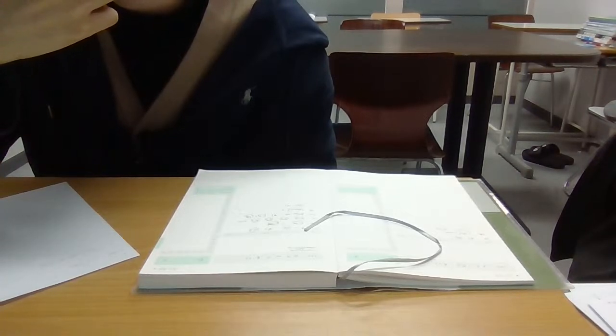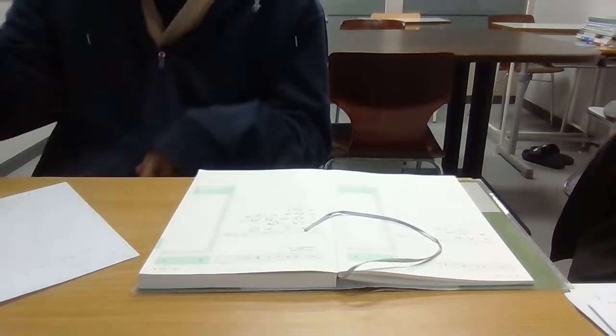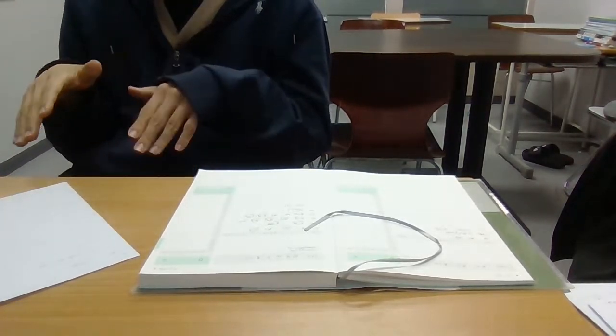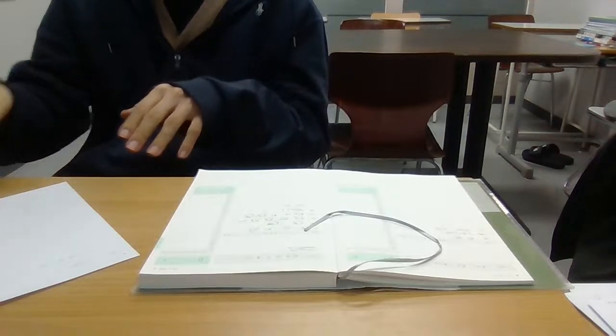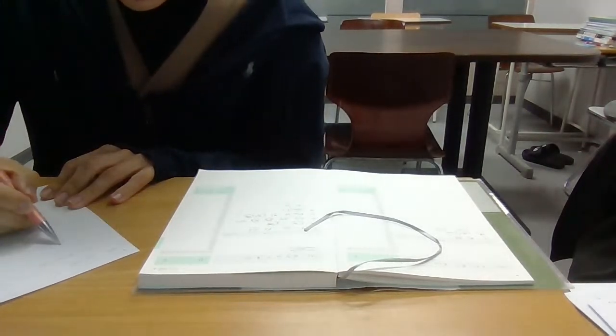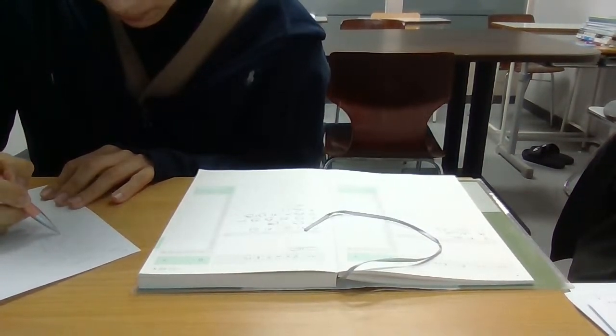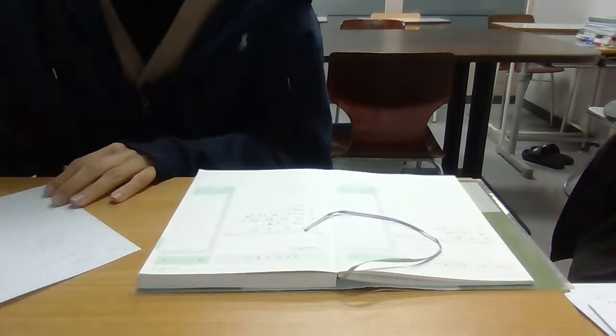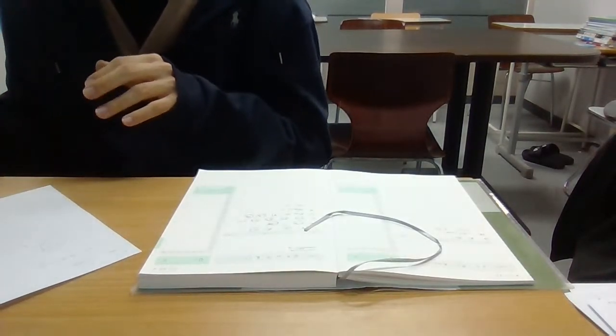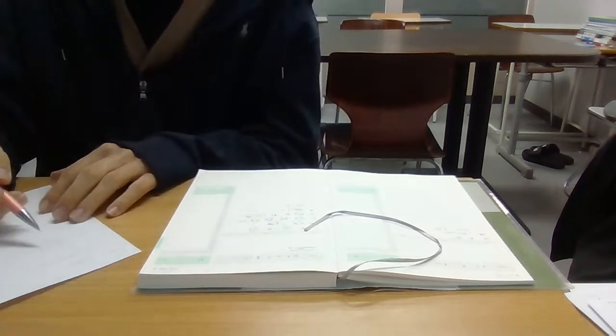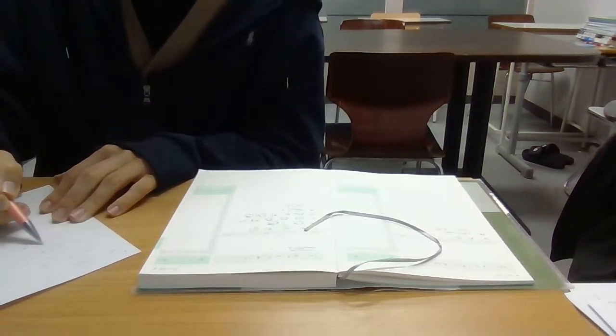If I color three faces of a cube red and the other face is blue, how many distinguishable colorings are there? So cubes are symmetric at first. I can place it in any way that I like. It doesn't matter if I set the bottom as red.